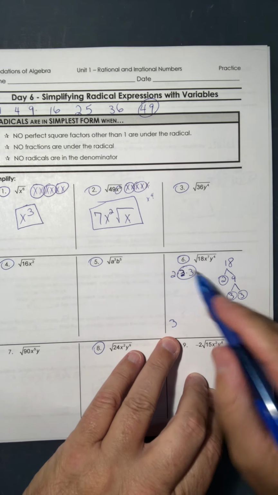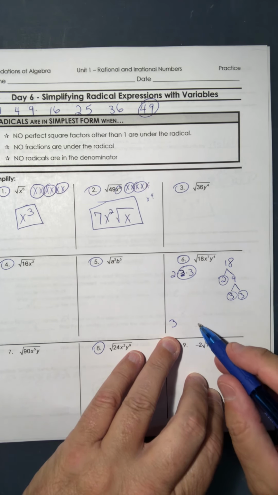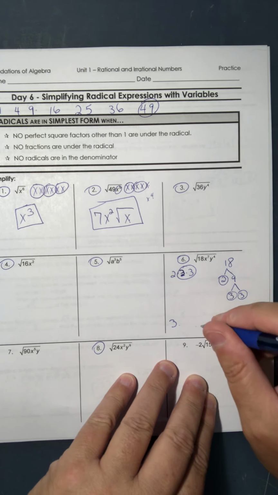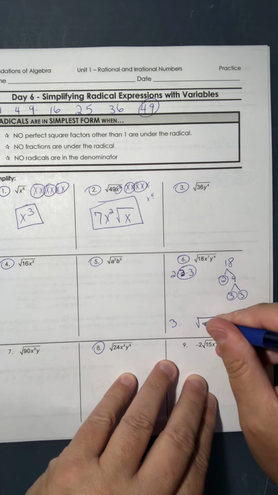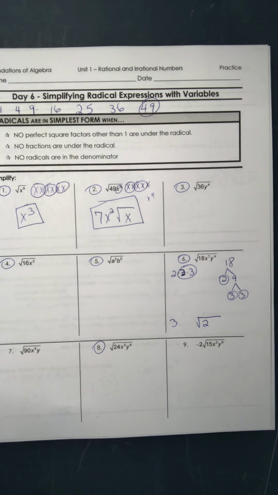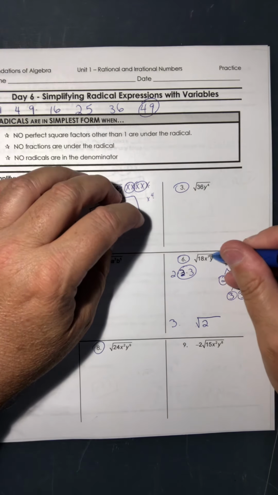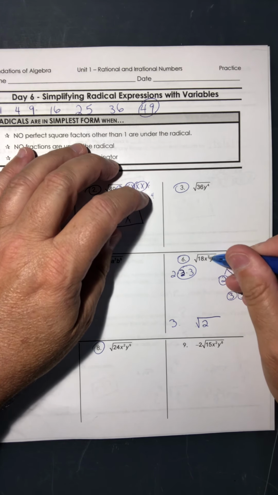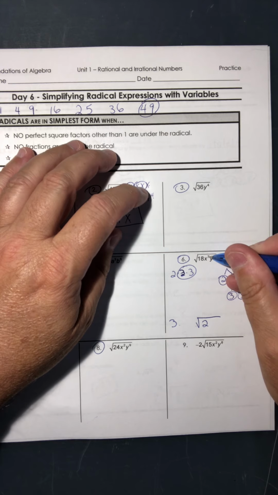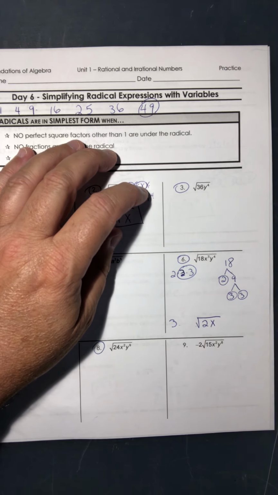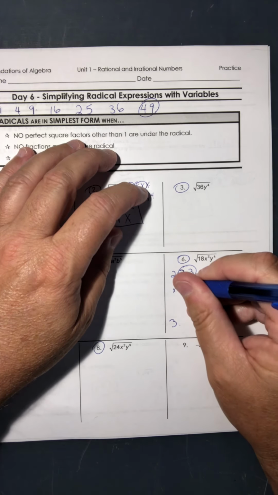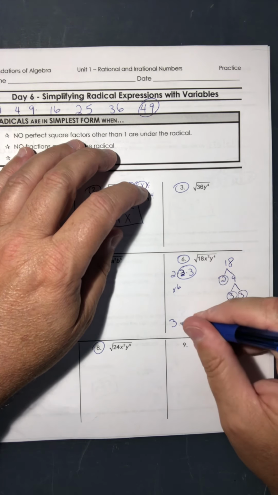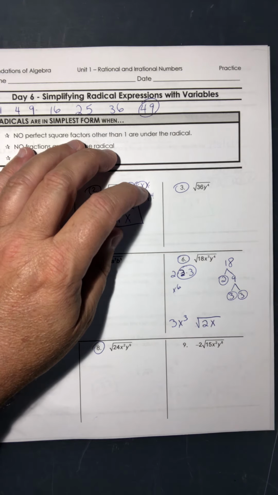I need to leave a 2 inside the house, but I've got to leave room because I might have an x and a y still outside. So I'm just going to leave a little bit of room and write 2 right there, okay? Now let's do my x to the 7th. You can do it one of 2 ways. You can say, well, x to the 7th, 7 is an odd number. So that tells me I'm going to leave 1 inside. That's going to give me x to the 6th. And if I divide 6 by 2, that gives me 3.